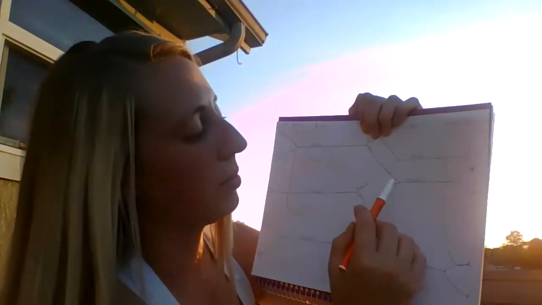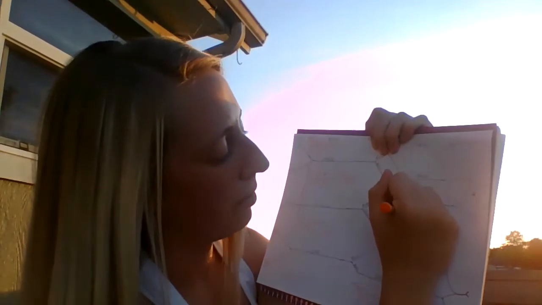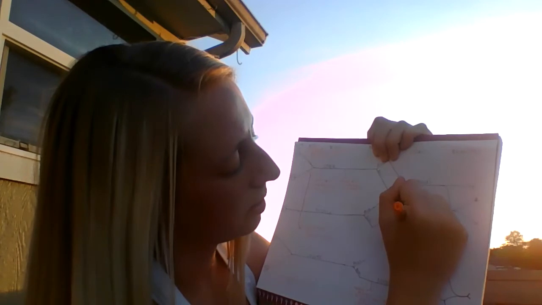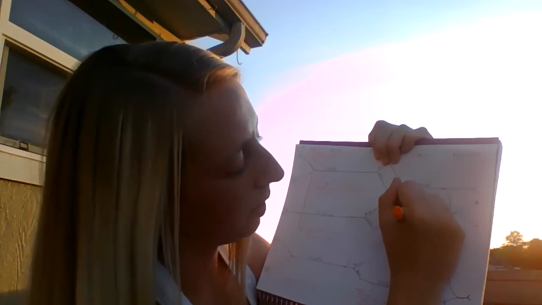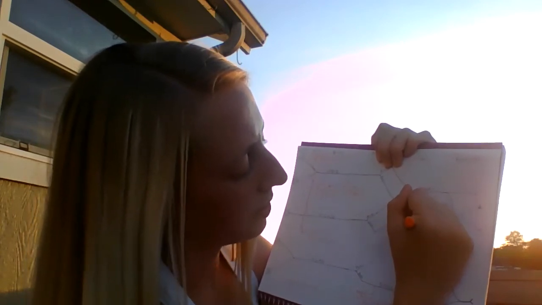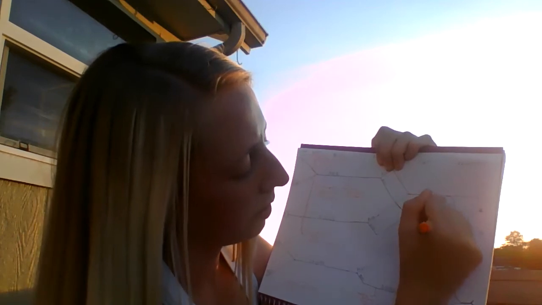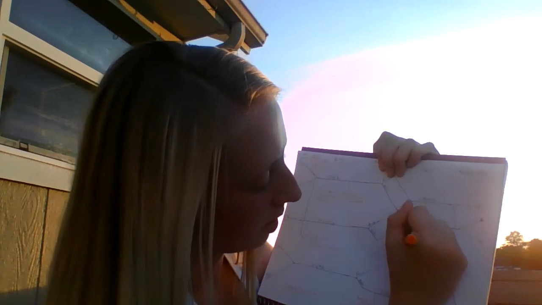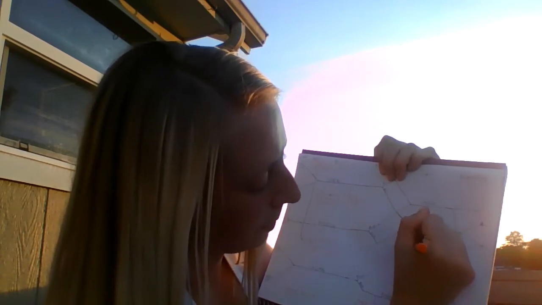So then if we're going to move up to the posterior cord, we have the upper subscapular nerve. That innervates the subscapularis.